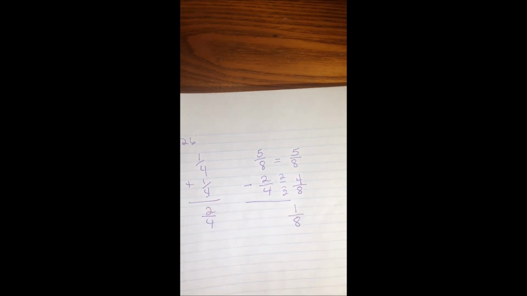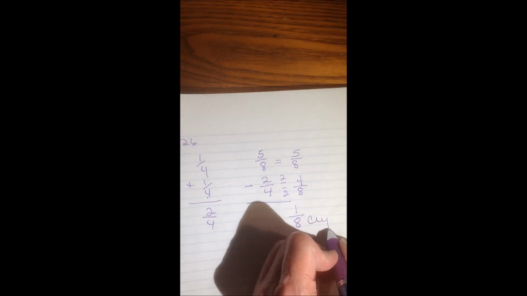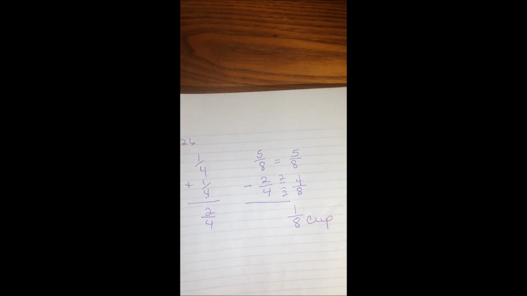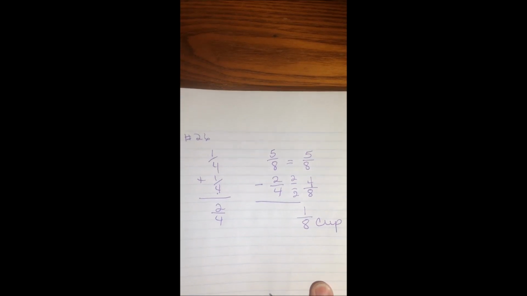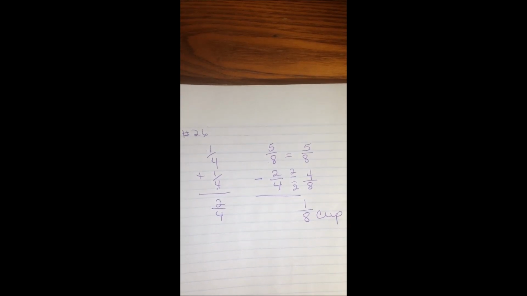She had 5/8. She uses 4/8. She has 1/8 cup left, and y'all better show all this work on your paper or you're not getting any credit. If you just go and bubble in B, you're not getting the problem correct. You have to do all the work that I do here. So good luck, and refer back to this little video. You have access to it, and do your work. Good luck.